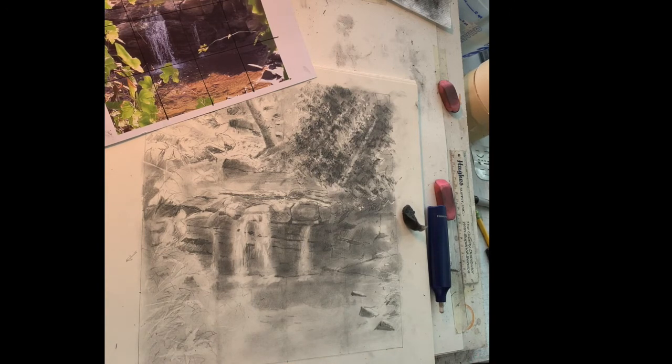I think I'm going to go with this Pentalic now, which is a little darker. It still says it's 9B, but it's a little darker than the other 9Bs I've been using. And so I want to kind of get that in there and establish this shadow line here.